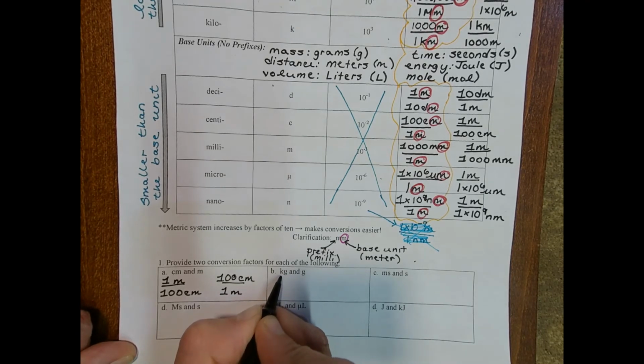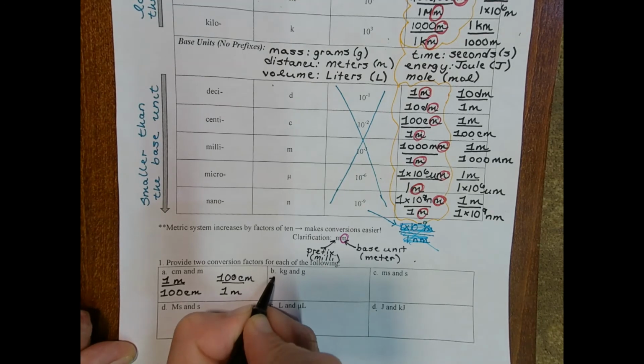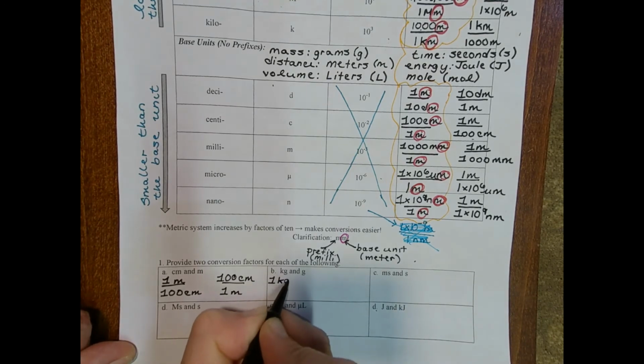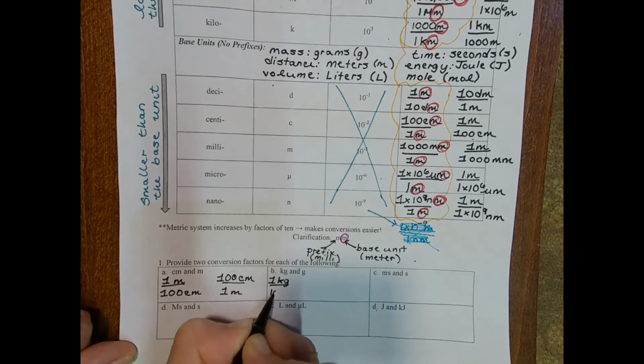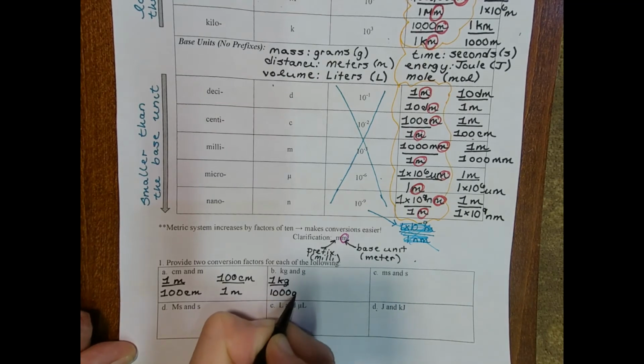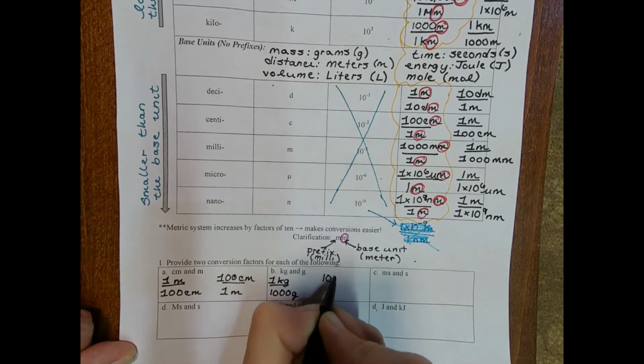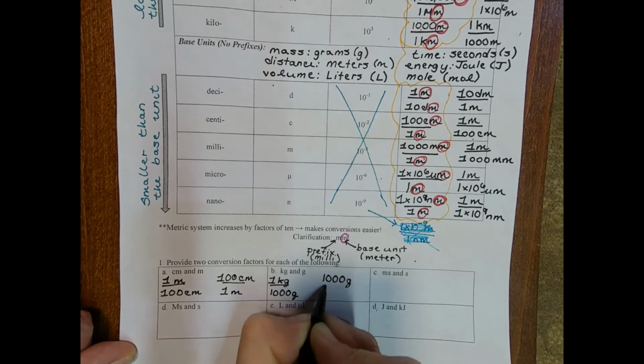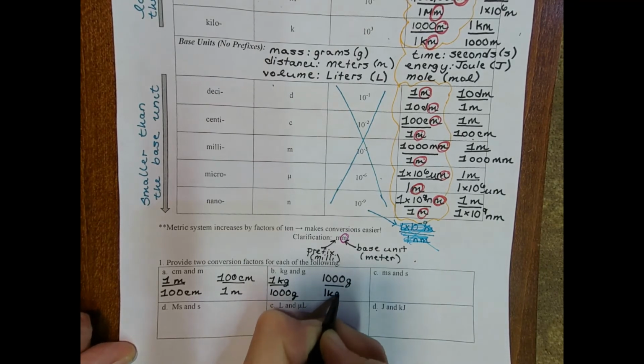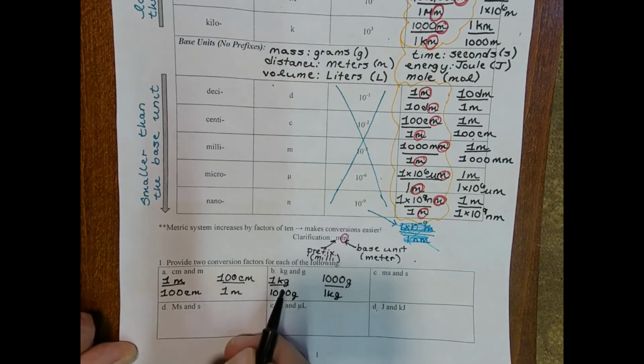So I know that a kilogram or kilo is bigger than the base unit. So I'm going to do 1 kilogram has 1,000 grams. Or there's 1,000 grams in 1 kilogram. So it's the same thing that we wrote above, except instead of the letter M, now I'm using the G's for grams.